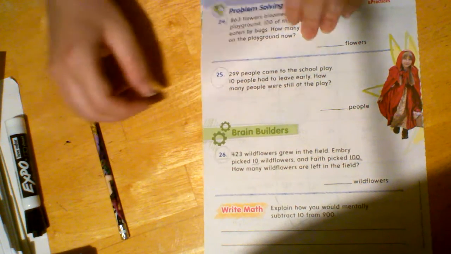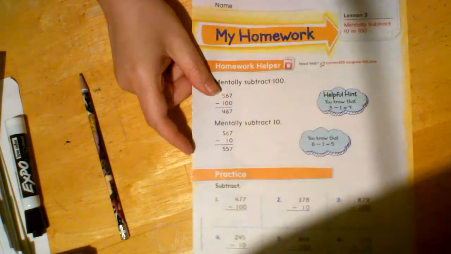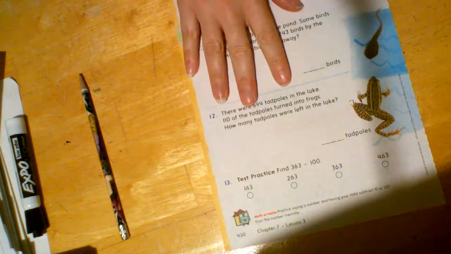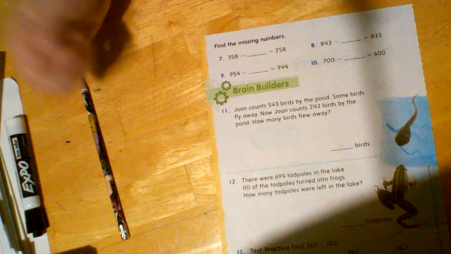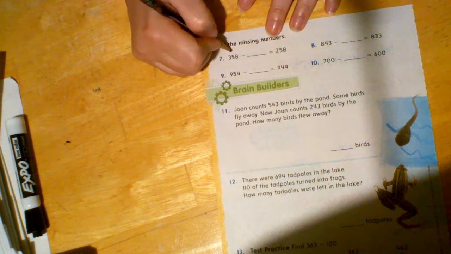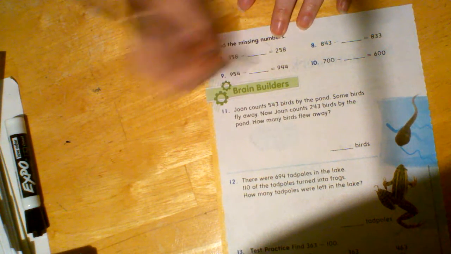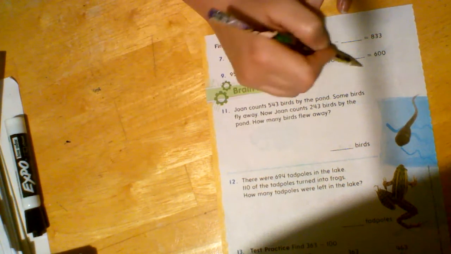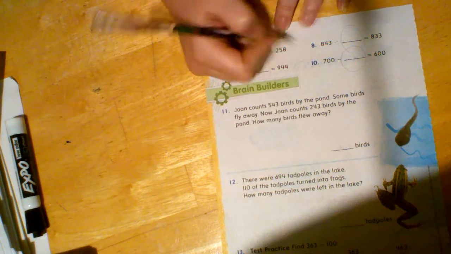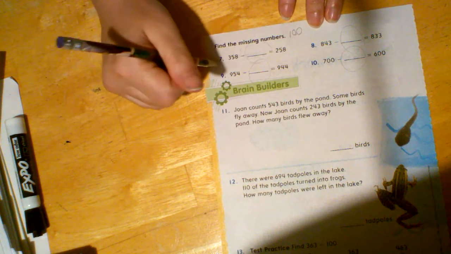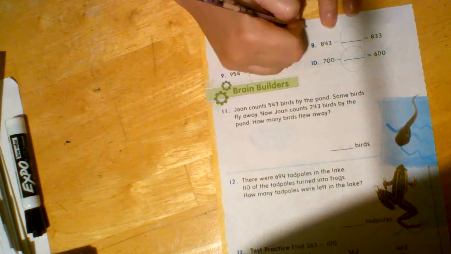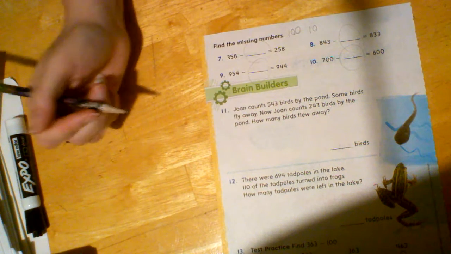Okay? Then you have your homework page, which is essentially the same as what we did together. And then you have your back page at the top. You have your subtracting. So again, there's missing numbers. All right, you got to decide what the missing numbers are. The missing numbers can only be 100 for the most part, or 10.